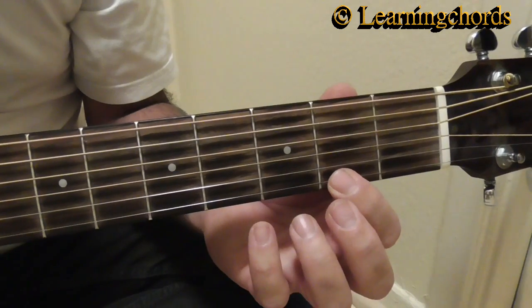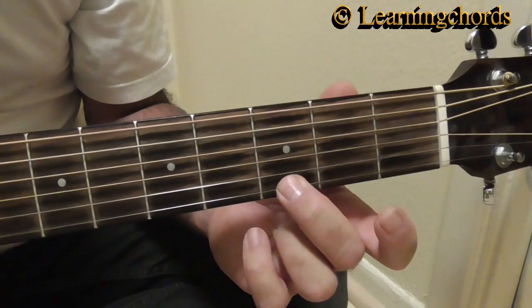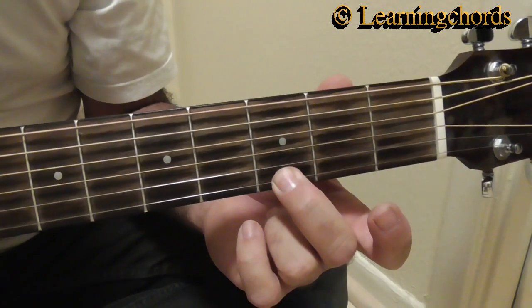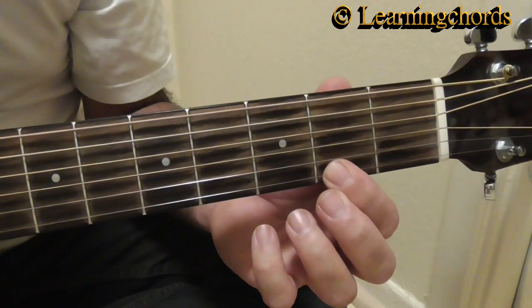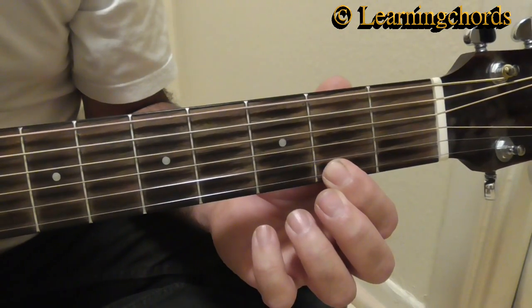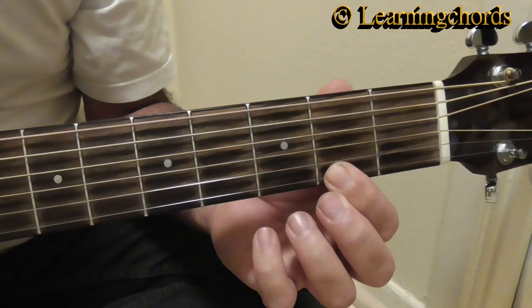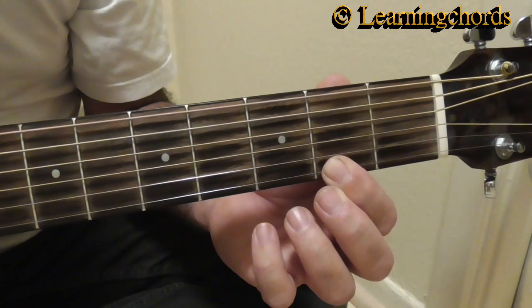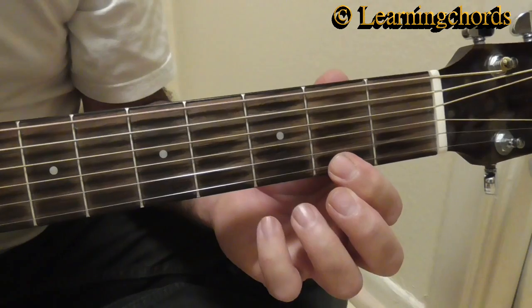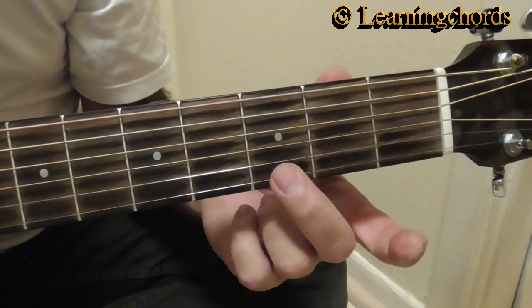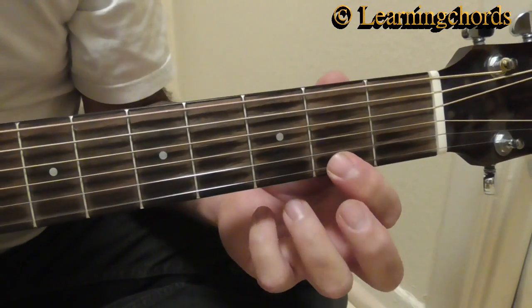You got your seventh over here. You have your root. So if you have the root here and you have the seventh here, which is your half, remember C, D, E, F, G, A, B, C. There's a half step between E and F and B and C.